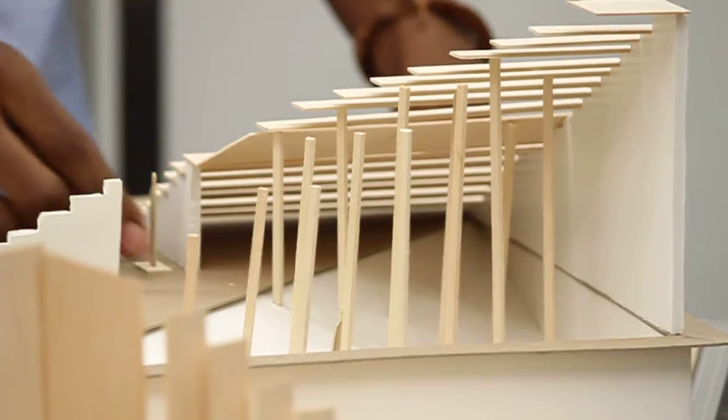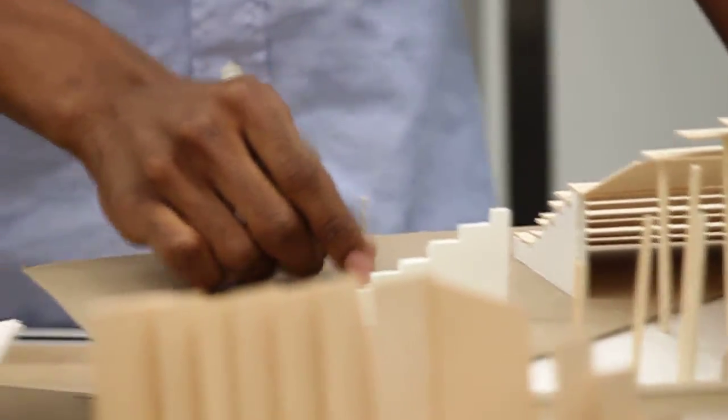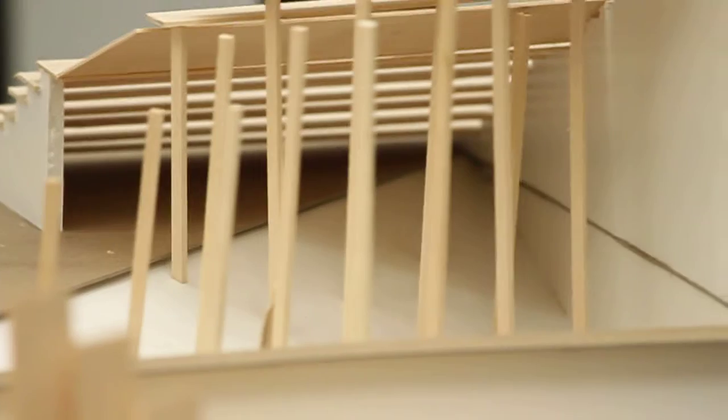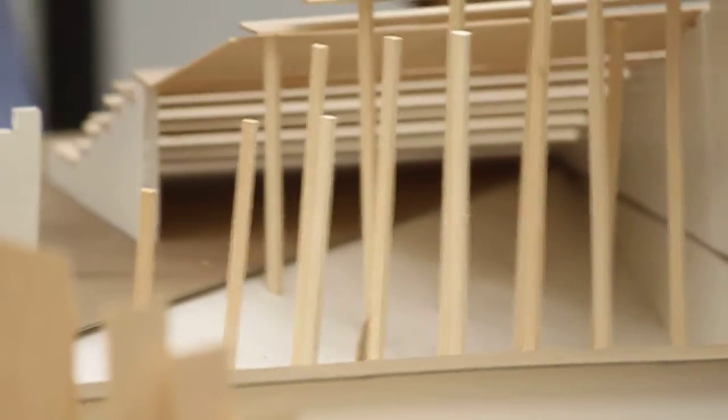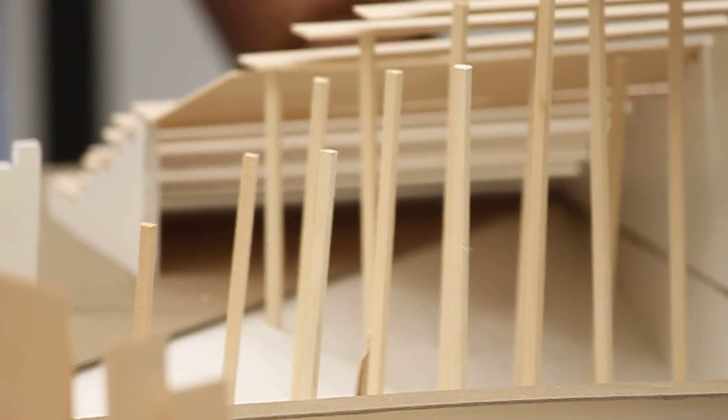But I wanted the person viewing the memorial to look in and see a drop in the plane of the ground, and then also these pillars or columns that broke up their field of vision.